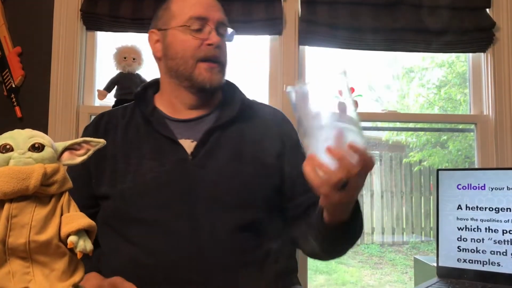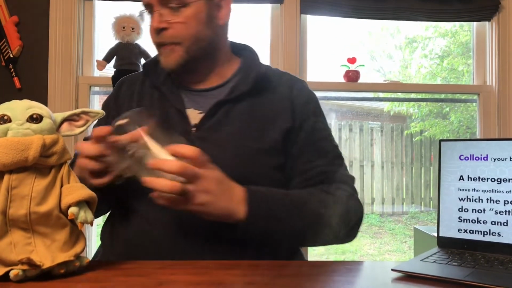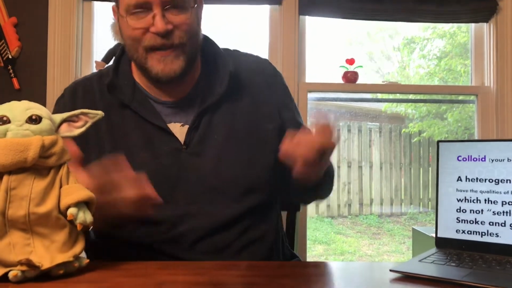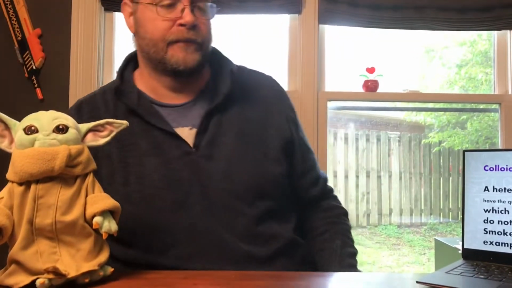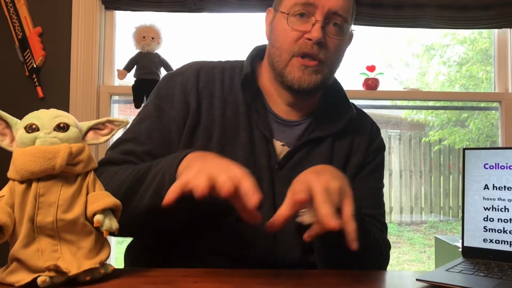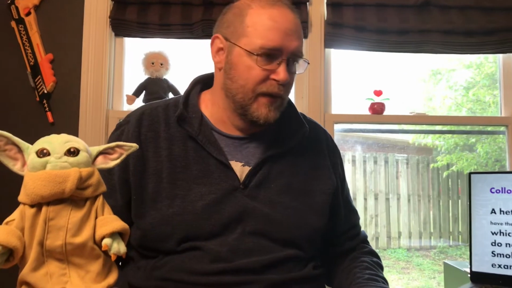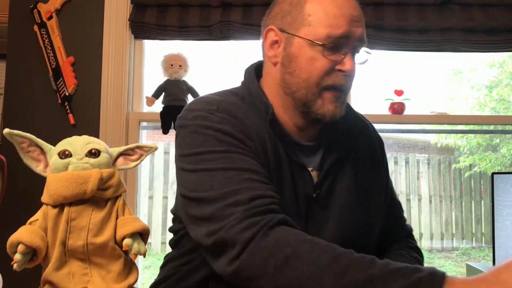Another example of a colloid that a lot of you probably like, I know I do, and I don't have any with me because, of course, we're in quarantine. Jell-O. Yep, Jell-O. It looks like it's uniform. It looks like it's one thing, but it's not. It's a mixture of a whole lot of different things, and they're not evenly spread out. Even though they may look like it, they're not. That's why I say sometimes it's hard to tell which one of these things is a colloid and which one is not. In some instances, you have to have that microscope in order to tell.